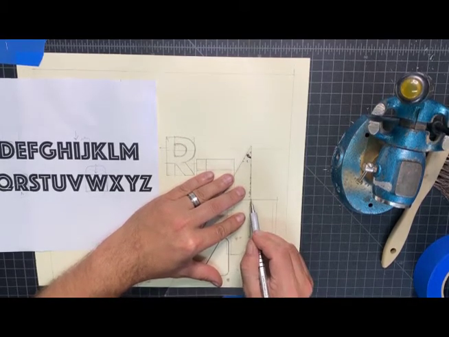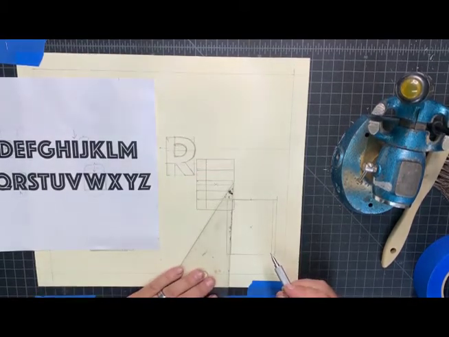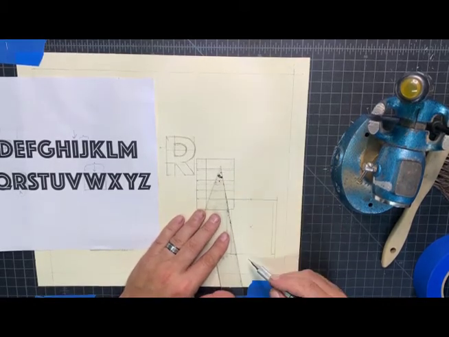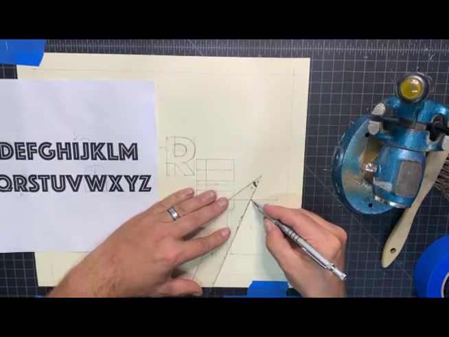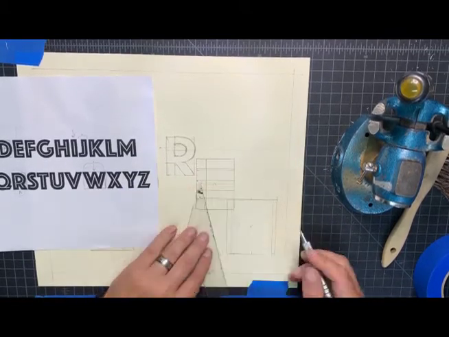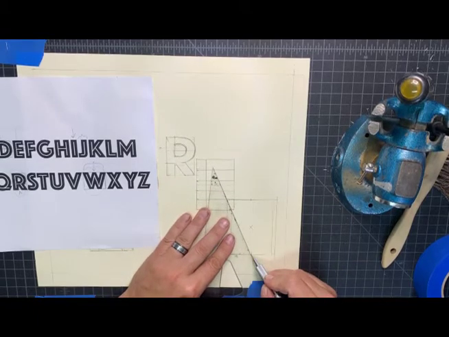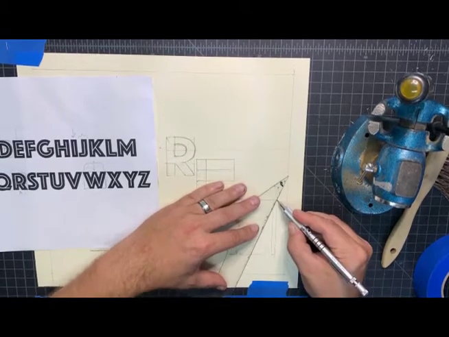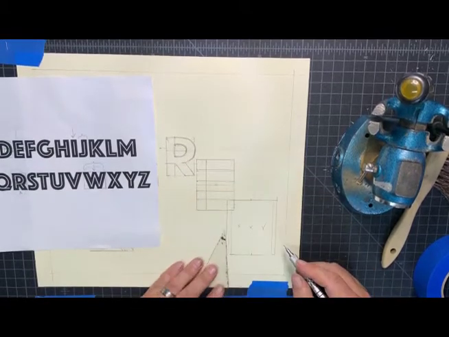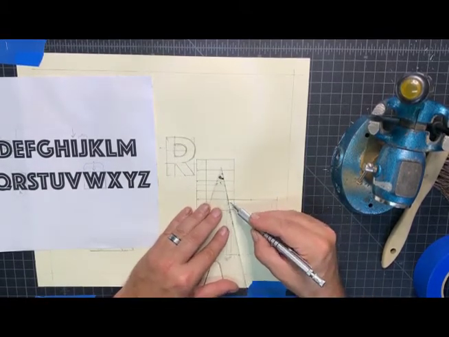Using the corner to corner method, I can again find the middle of that box. So I'm going from midpoint down to corner. I can get the quarter marks. So I'm getting the halfway point, and then if you consider those as two separate rectangles beside each other, then you can subdivide those down by finding the midpoint.